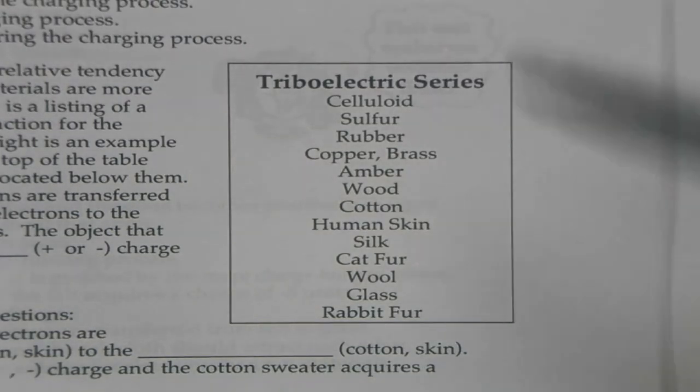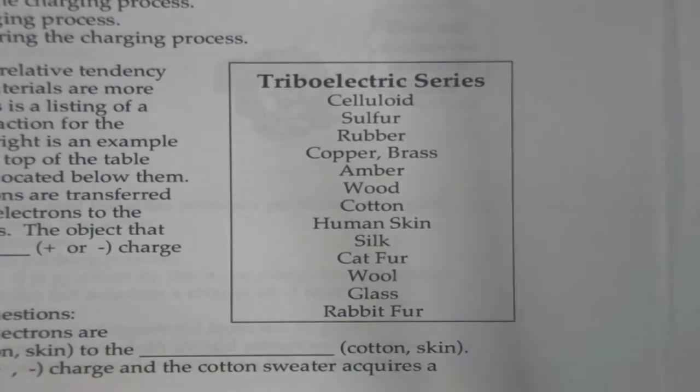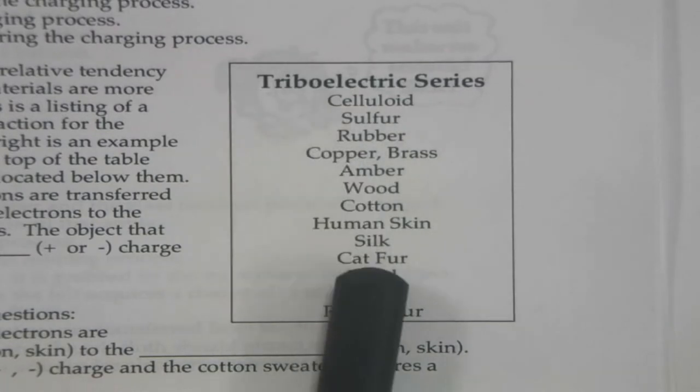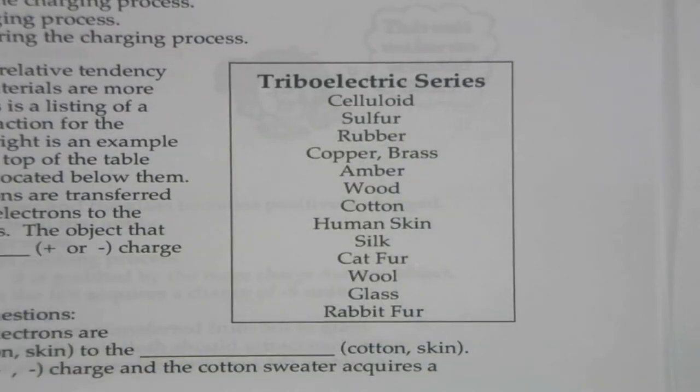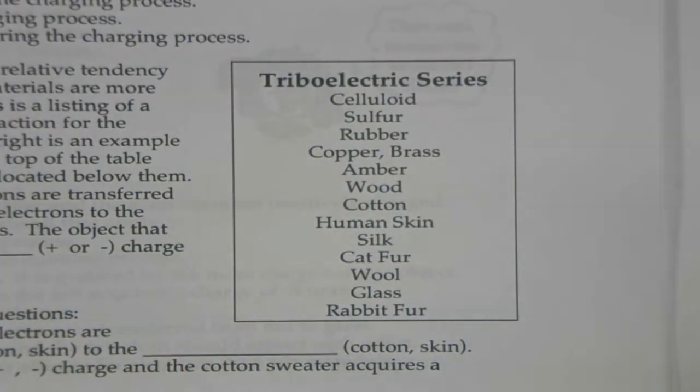I don't know if you remember the other day when I rubbed this rubber rod with some rabbit fur. I'm pretty sure I showed you guys this, because when I touched the little leaves here, the leaf separated.